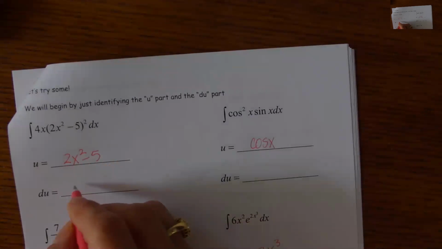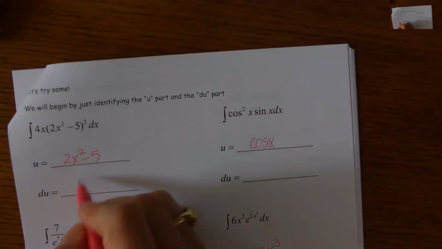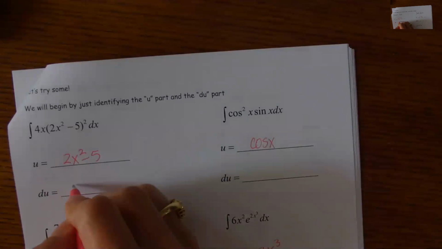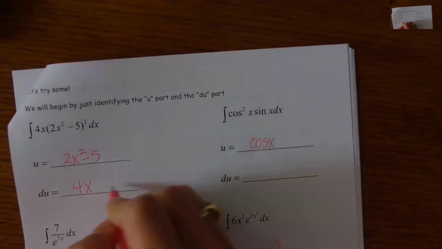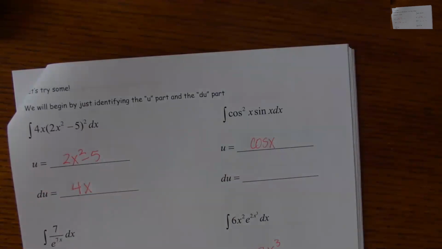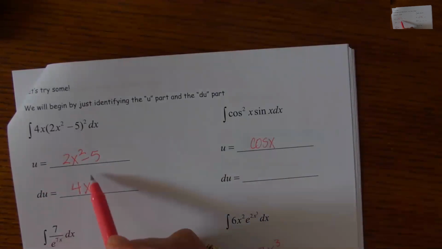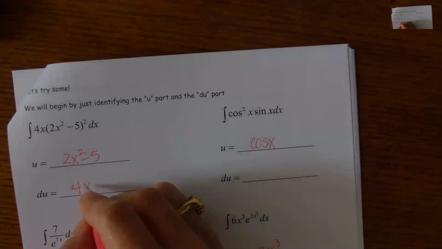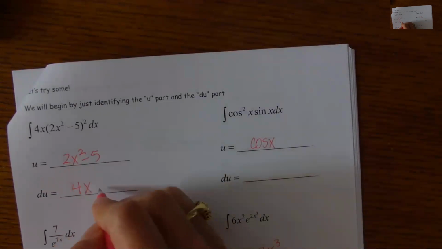What's the derivative of U now? Come on, what's the derivative of 2x squared, Joe? 4x. Now, since we're mixing up letters, x's and u's, you have to tell what you took the derivative of. What letter did you take the derivative of here? X. We took the derivative of x.